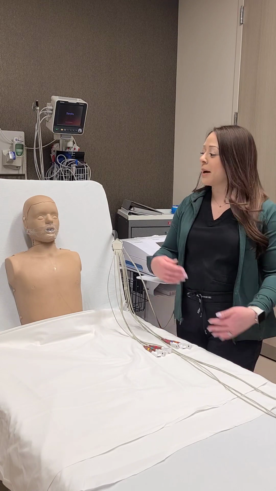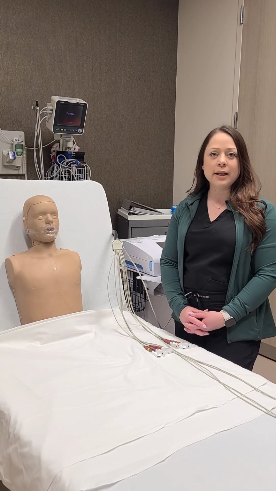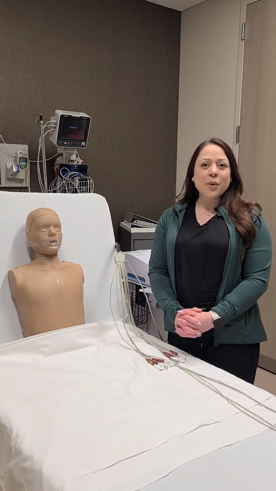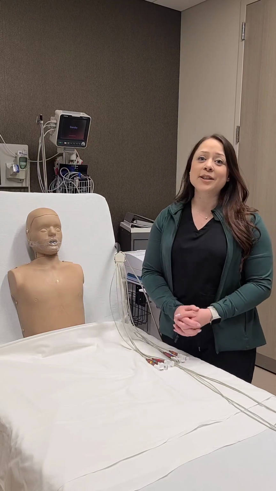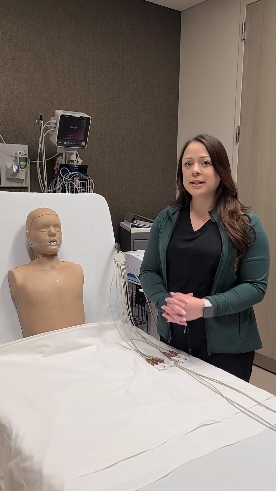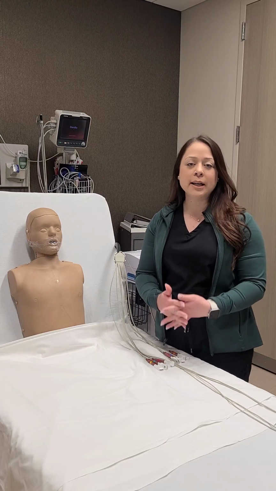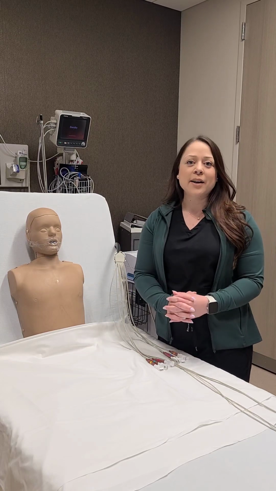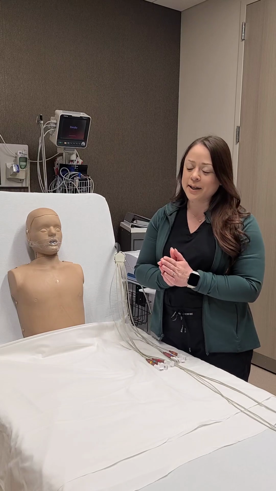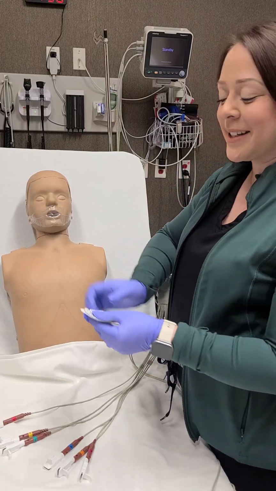Today we're going to be going back to basics on doing a 12-lead EKG. So why is EKG placement so important? Well, improper placement can lead to false diagnosis, misinterpretation, and potentially harmful clinical decisions for your patient. Ensuring proper placement is vital for best possible patient outcomes. So let's get started with the chest leads.